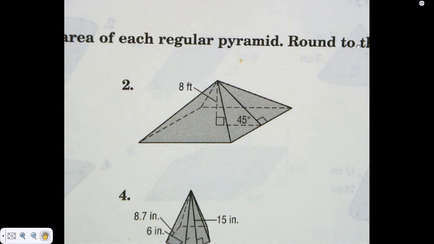So my lateral area is 1/2 perimeter, which was 64, times the slant height, which is the square root of 128. So it's 32 times that, then divide by 2. Yep. What did they say to round to? The nearest tenth. Because you're just adding it to this, you could round that to the tenth right now.